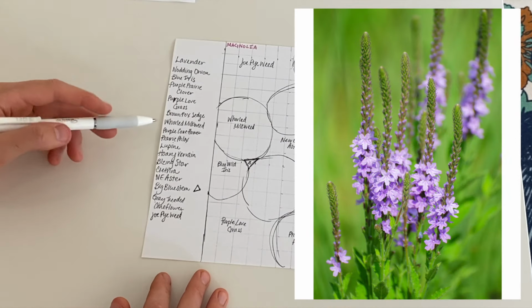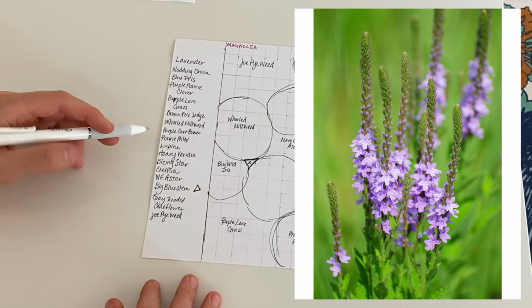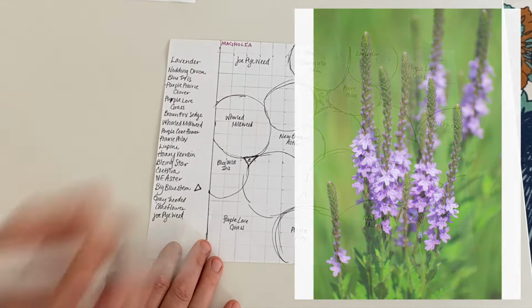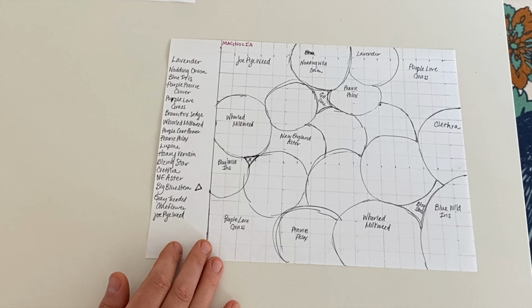Hoary Vervain is probably one of my favorite plants on this list. It has a stunning purple column of flowers that blooms right around this time, June through September.